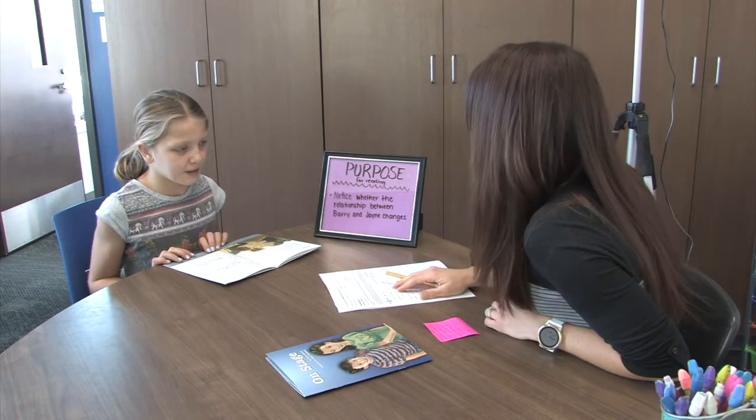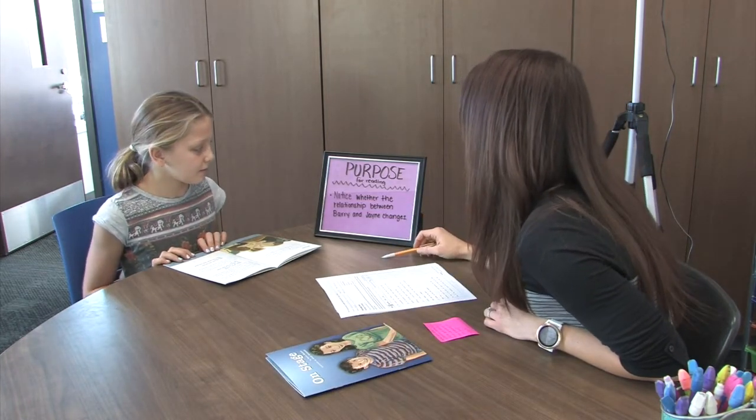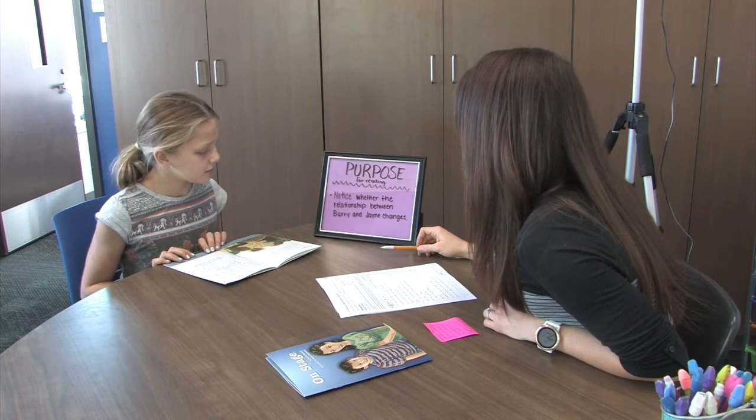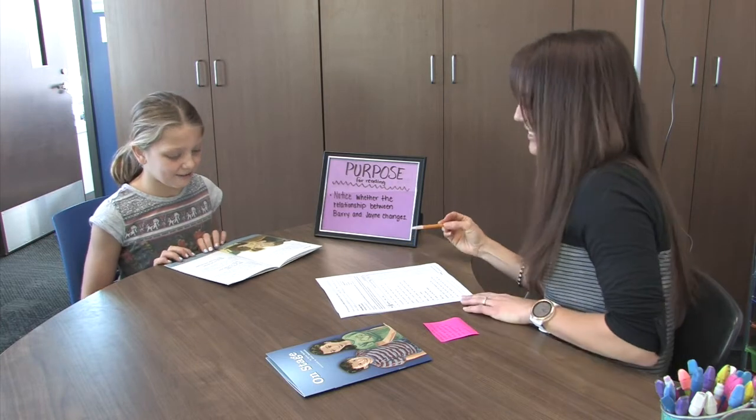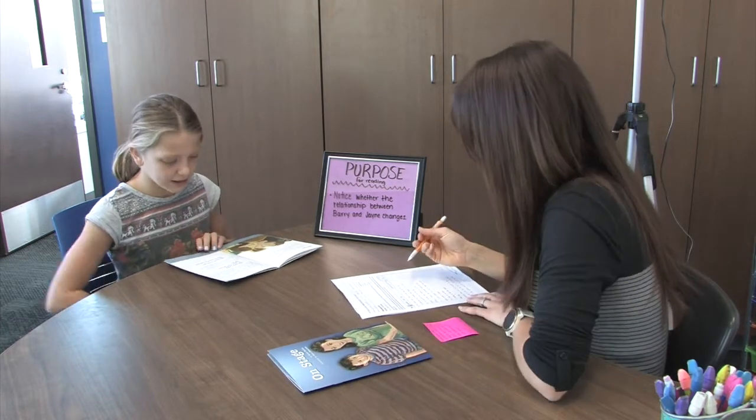Very good. Okay, so purpose for reading today is for me to listen, but then I also want you to notice whether the relationship between Barry and Jane changes at the end of the story, okay? Okay. All right, so page 13, whenever you're ready, dear.